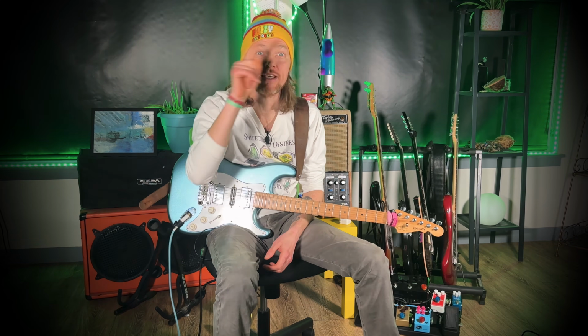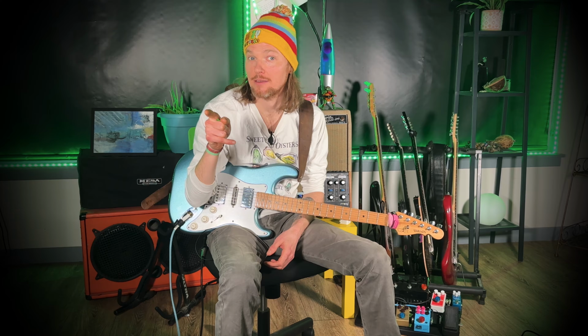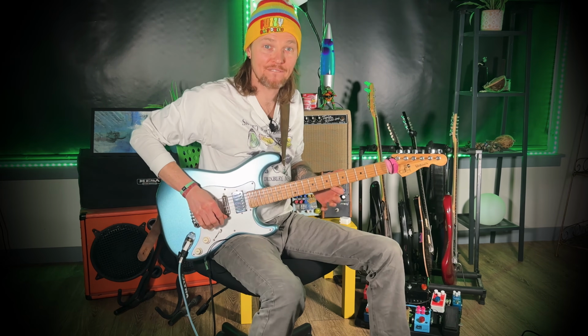So I'm going to show you what I call the pinky trick, which will allow us to quickly switch between parallel keys when playing pentatonic scales. So when we play the E string tonic shape, or box 1 of the A minor pentatonic scale, we started on the 5th fret with our first finger.